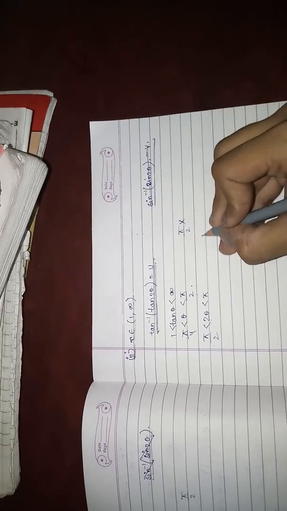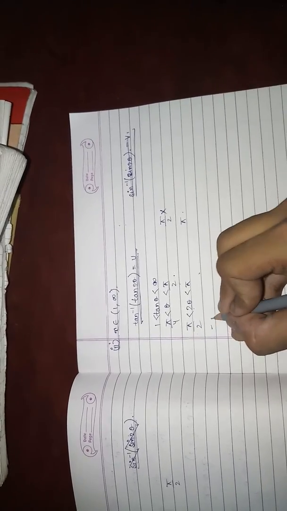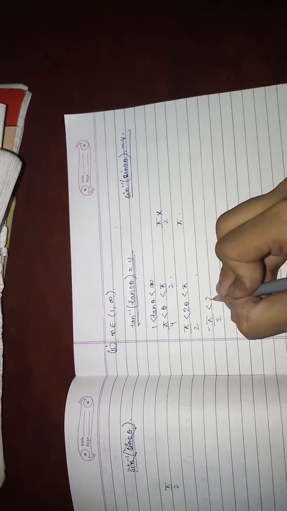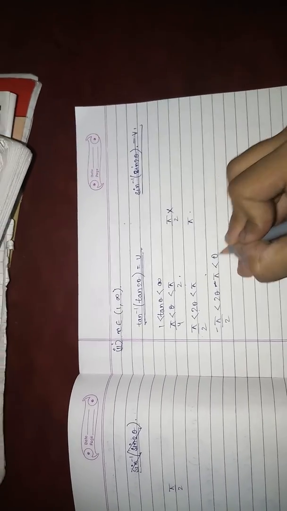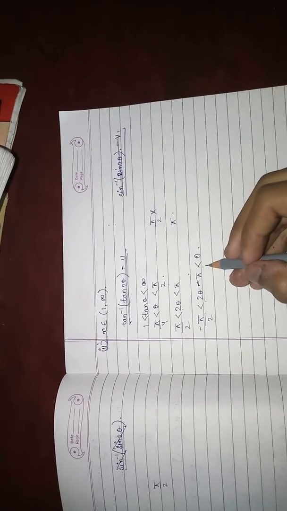So pi by 2 cannot be used, now pi. Now how can pi be used? The first thing which comes to your mind, to convert it to a subset of it, we can subtract pi from all the three parts. First we'll subtract and then we'll find out whether it caused a change in magnitude or not. So when we subtract a pi, it changes to minus pi by 2. This changes to 2 theta minus pi. This changes to 0.